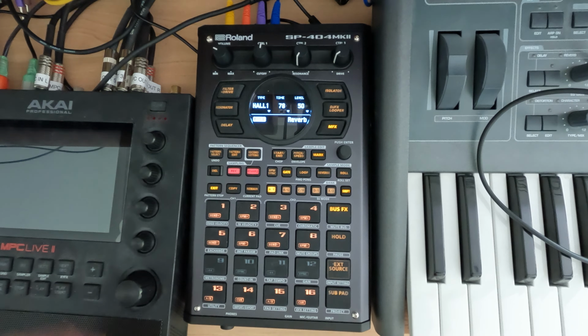So anyway, guys, that's the quick summary of how to get around and use the bus effects for 1 and 2, how to enable them and disable them for pads, and how to switch which bus you're on.